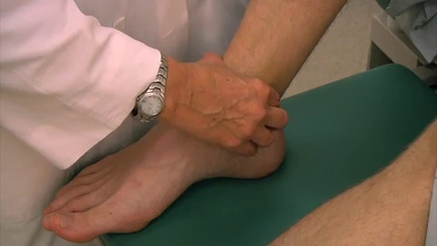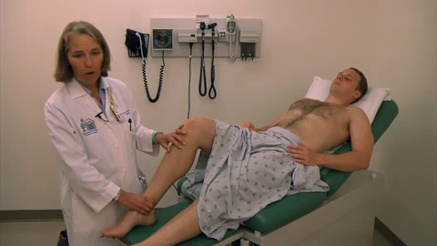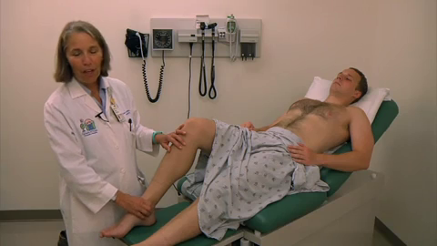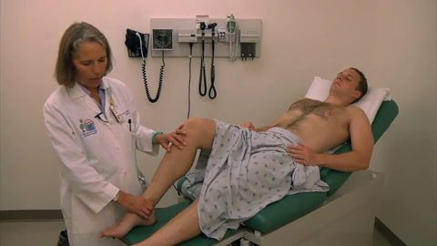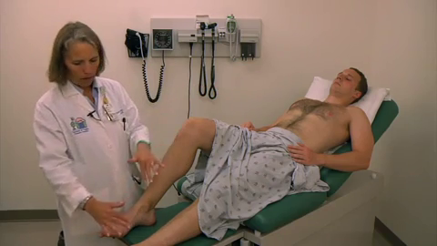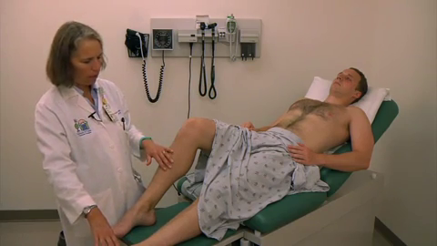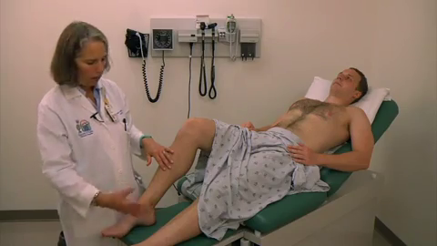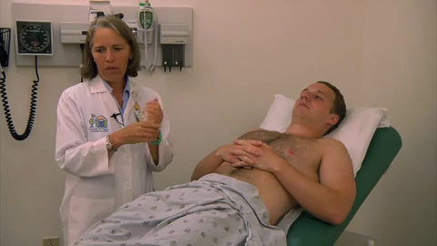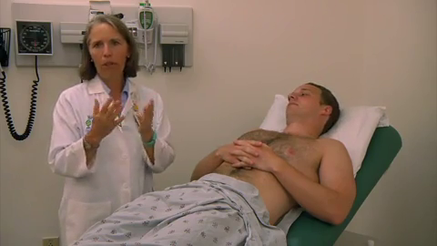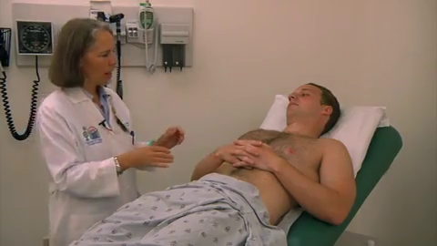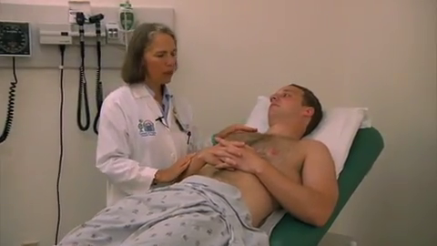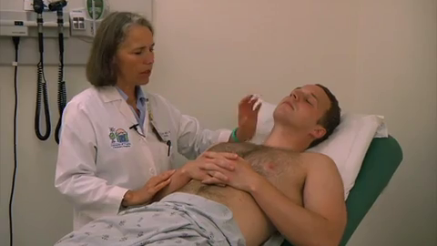The key to feeling pulses is don't press too hard because you can obscure the pulse. So you have to press fairly lightly. And you would do that on both sides to make sure that the pulses are symmetrical side to side. Generally, after feeling the pulses in somebody's feet, I will re-wash my hands or re-gel them before going to the next steps.